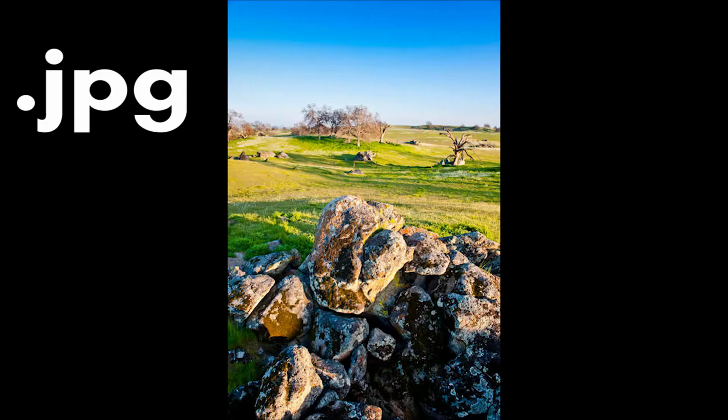Now what happens when you take a photo in .jpg format is all of the data that the sensor takes in when you click the picture is processed immediately. So the blacks, the contrast, the exposure, the saturation, everything is processed as you click the picture inside the camera.